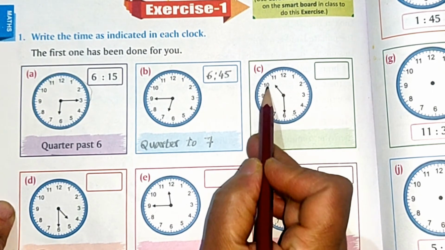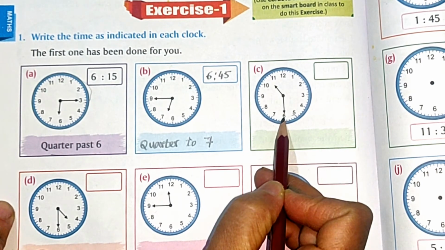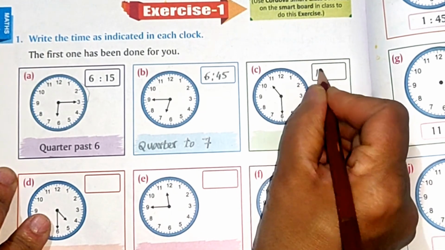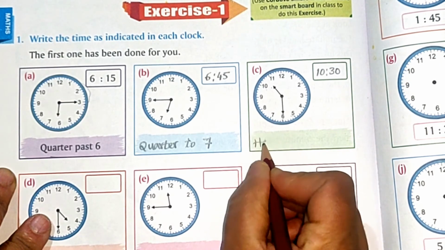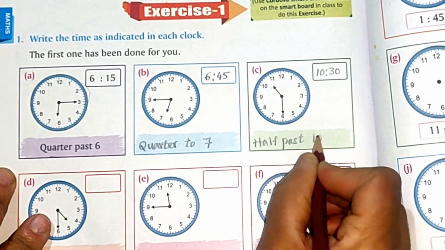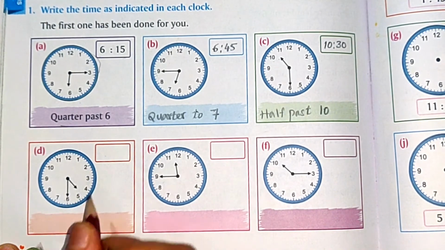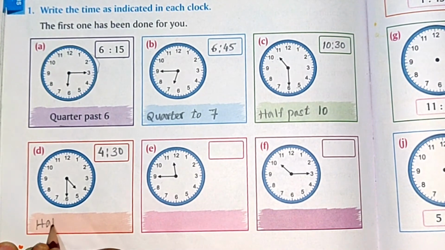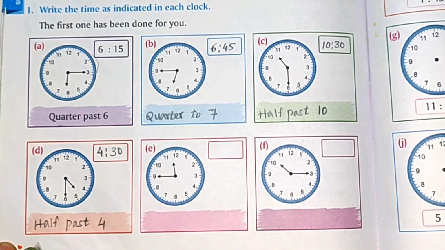Now look here. The hour hand is between 10 and 11 and the minute hand is on 6. So what's the time here? This is 10:30. 10:30. And how do we say? Half past 10. Now, same here. This is 4:30. And how do we say? Half past 4. Got it?